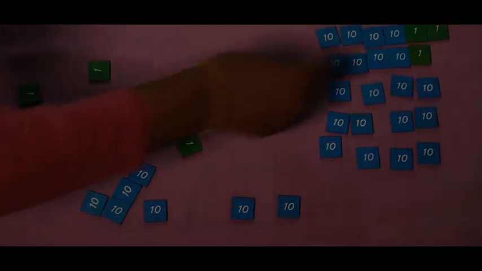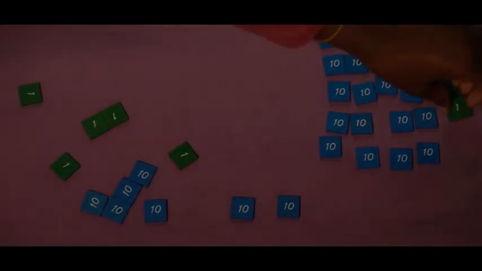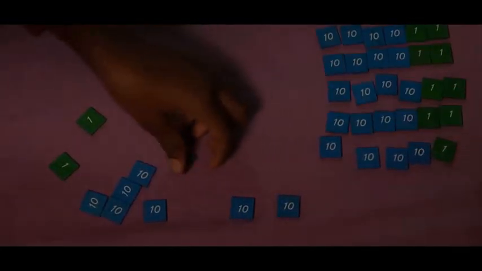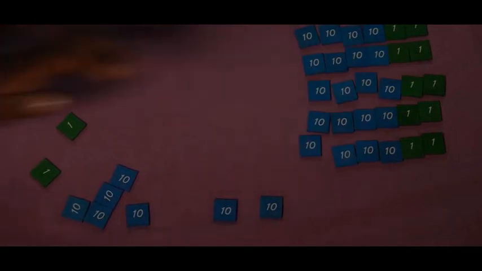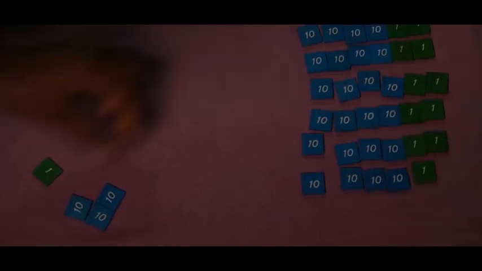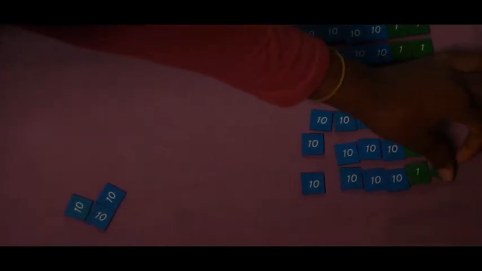So 4 groups, 5 groups, 6 groups, 7 groups. 1 tens, 2 tens, 3 tens, and 4 tens.